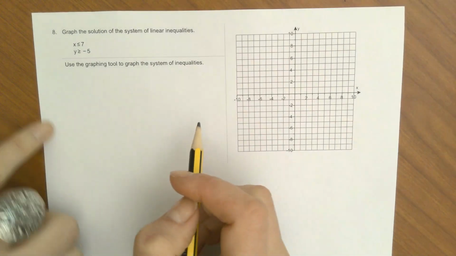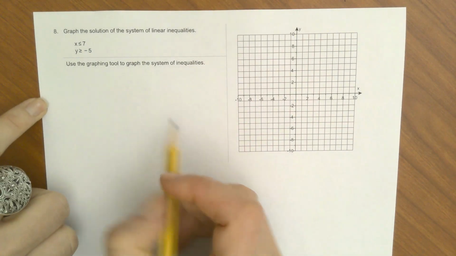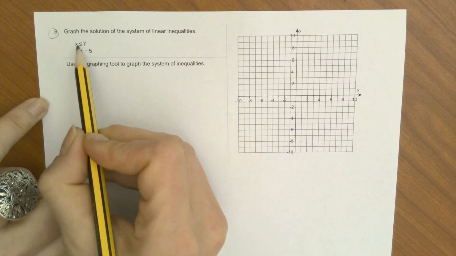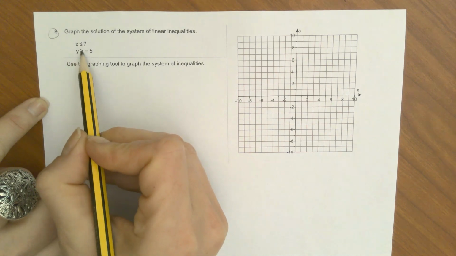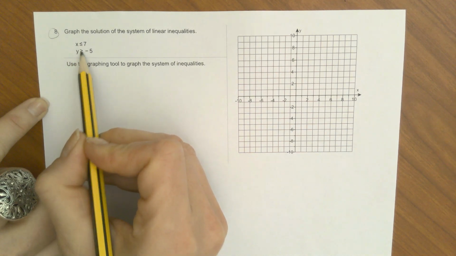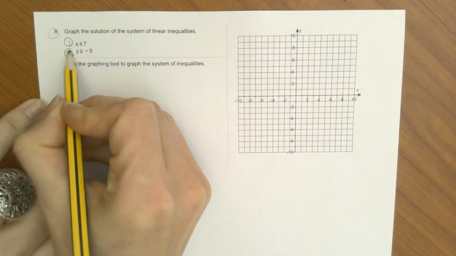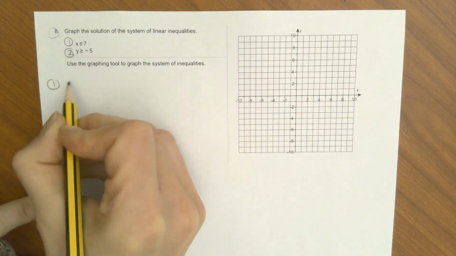Test 1 review, Part B, question 8. So we have to graph this system of inequalities. I have to graph each one of these and find the solution set. So let's say that's inequality 1, that's inequality 2. Let's graph number 1 first.